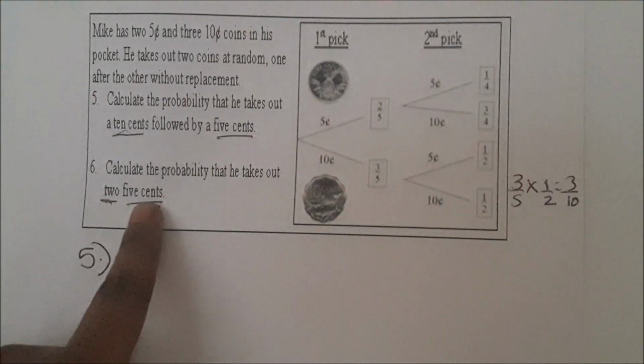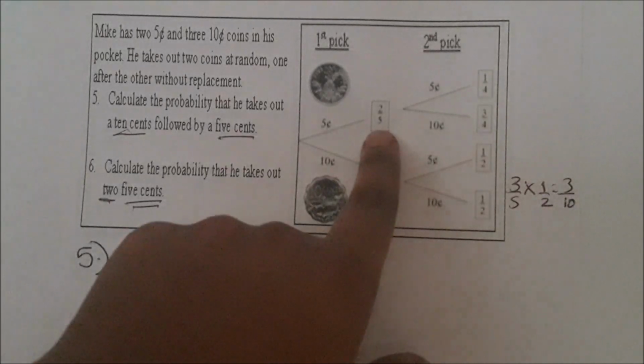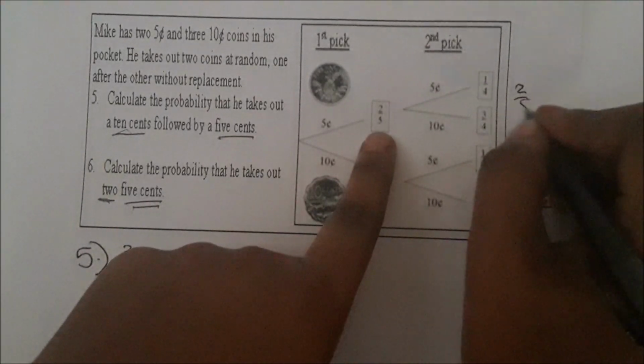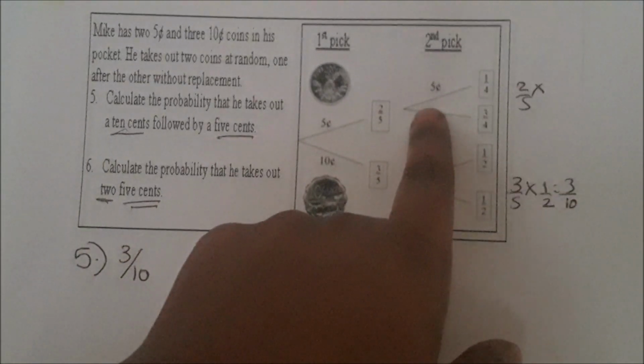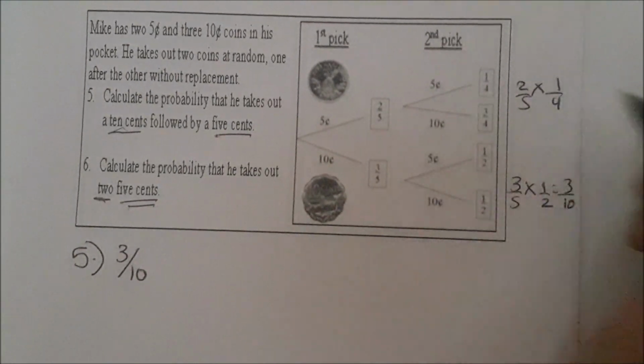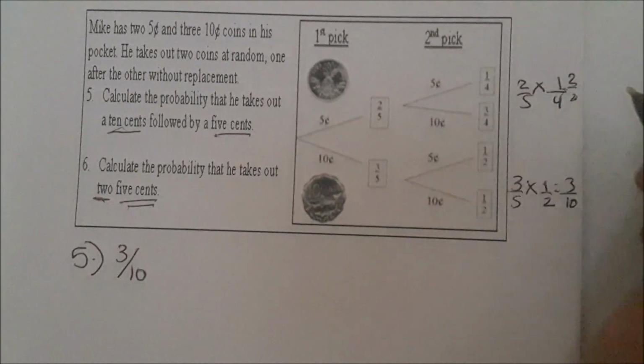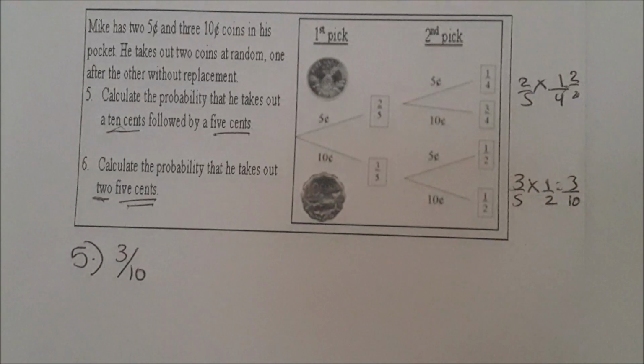The branch for 5 cents is 2/5, but he takes out 2. So we're going to take 2/5 and multiply that by the other branch, 5 cents, which is 1/4. We multiply across, giving us 2/20. Okay. We can reduce that.